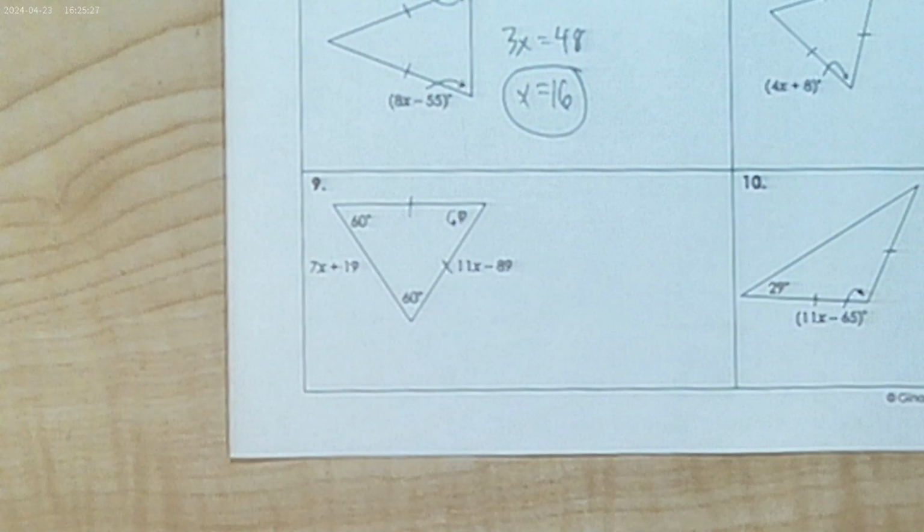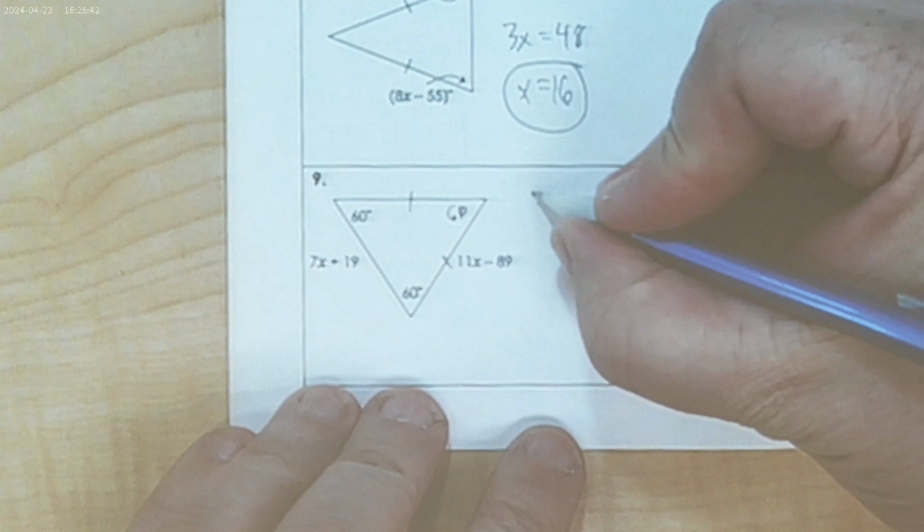And so is it technically isosceles? Technically, yes, because two sides are equal and the opposite angles are equal, but it's also equilateral. And so that means that all of the angles are equal, all of the sides are equal. So I'm going to set up the equality in that spirit.